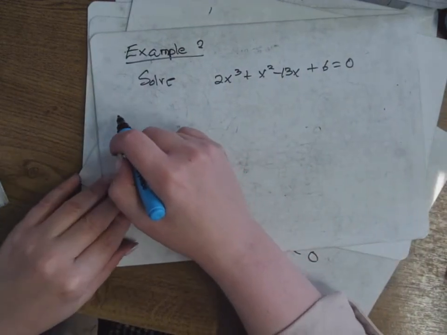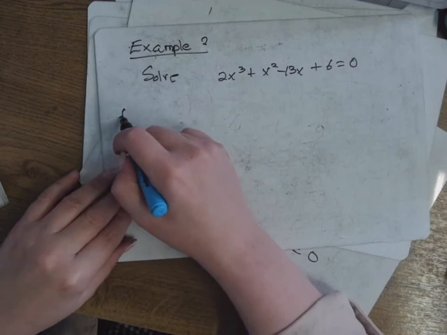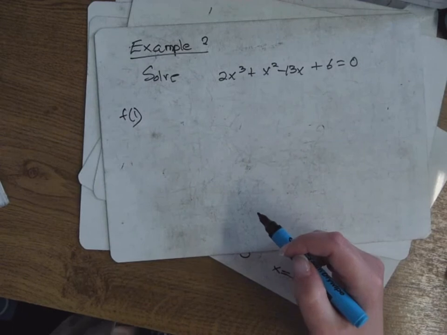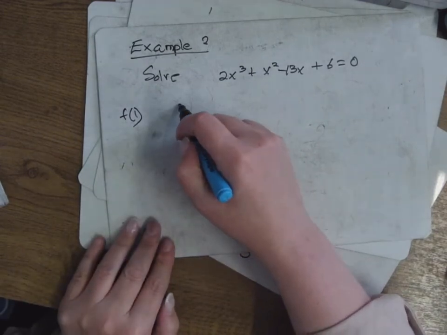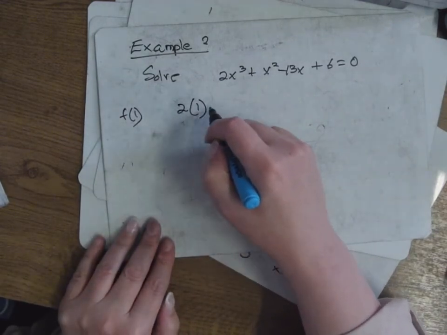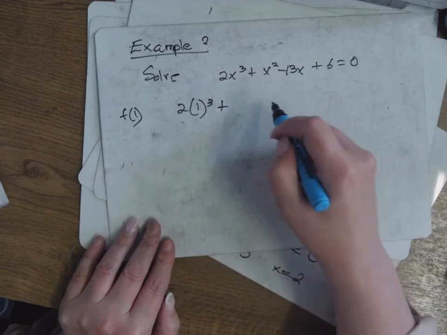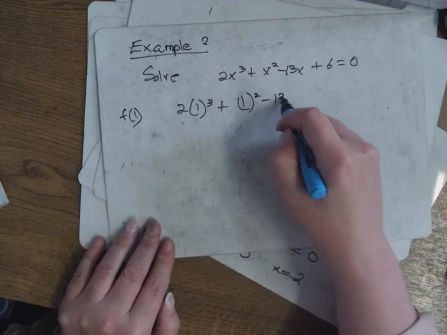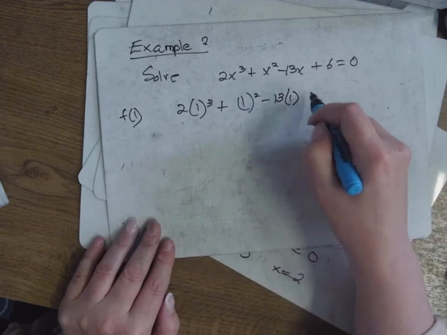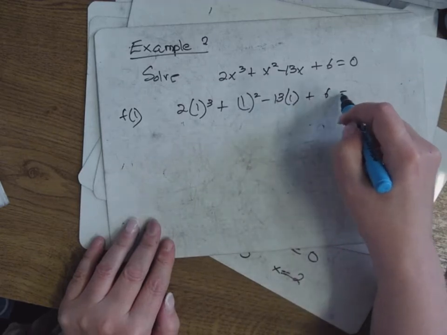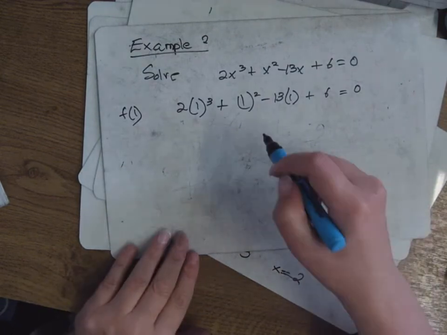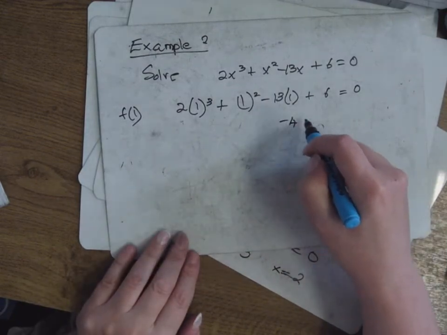Right, okay, so you try, is 1 a solution? So f of 1, I'm just saying it's a function. Everywhere you see an x, put in a 1. So it's 2 times 1 cubed plus 1 squared minus 13 times 1 plus 6 equals 0. Into the calculator with that, that's 2 and 1 is 3, 3, that's minus 4. So that's clearly not a solution.